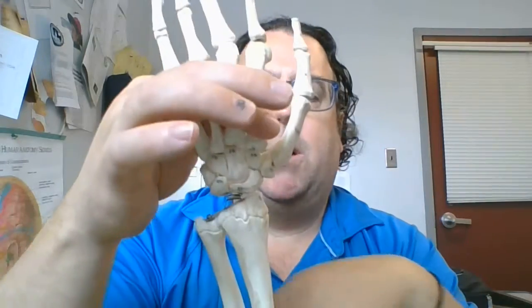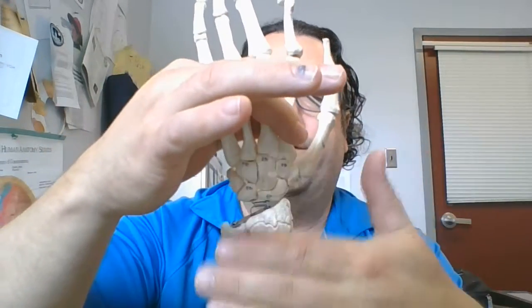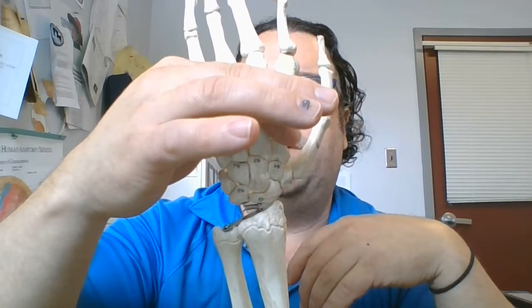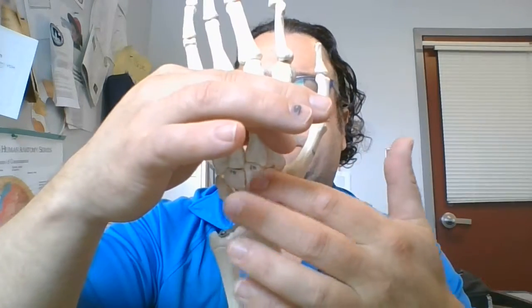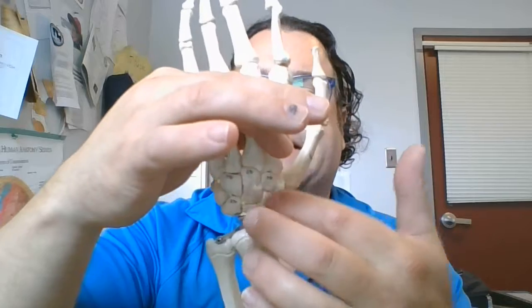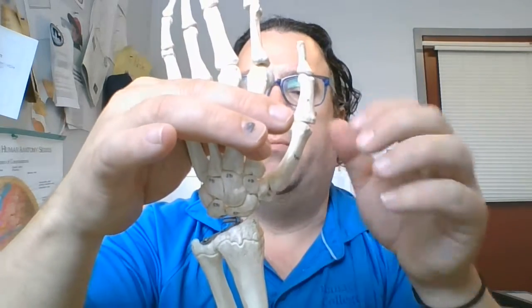I'm going to hold on to the metacarpals for a second, looking at a posterior view of the back of the hand and wrist. And we can see these small bones here. There are actually 8 small bones here called the carpal bones.